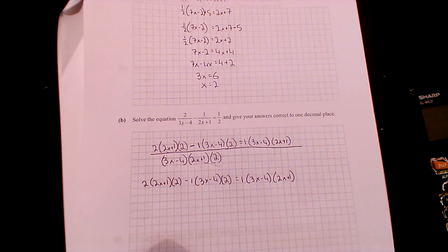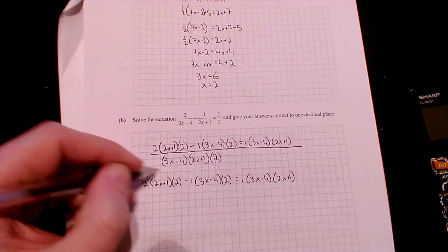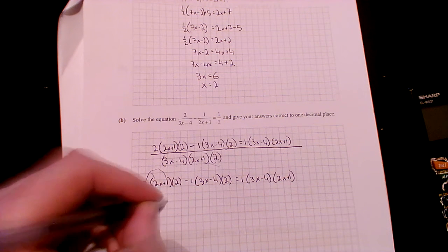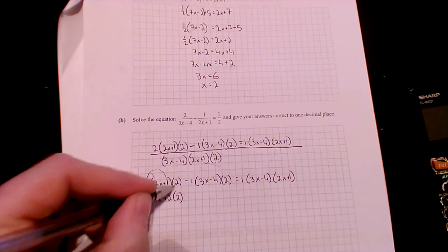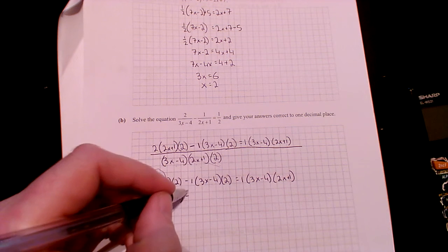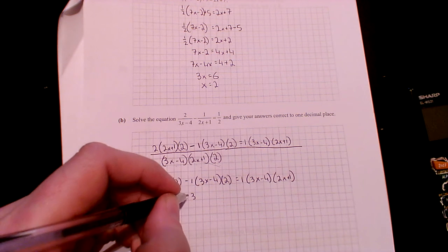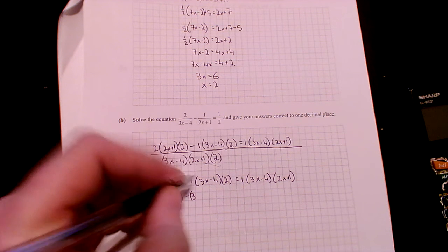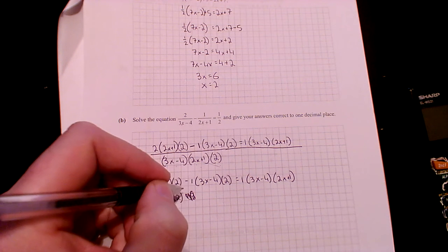And from here on in, it's just a bit of simplifying and multiplying out brackets. So 2 by 2, 2 by that. So 2 by 2x is 4x, 2 by 1 plus 2. And then the 2 is still there. Minus 1 multiplied by 3x is minus 3x, I'll give it in brackets.